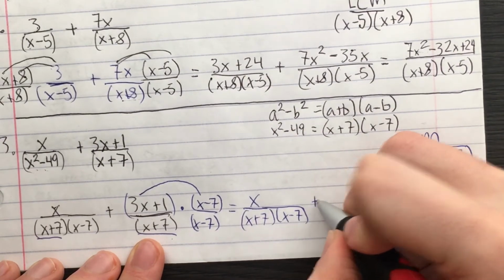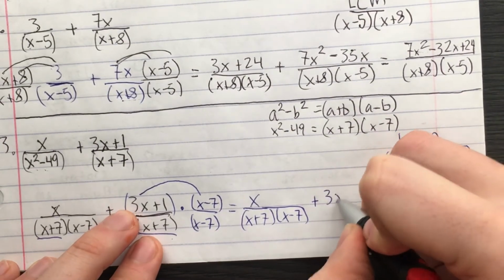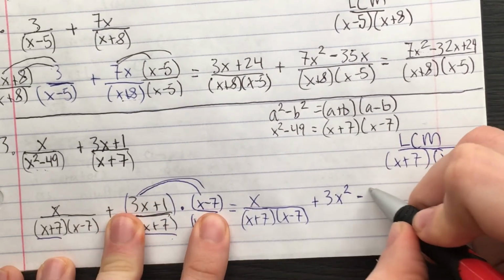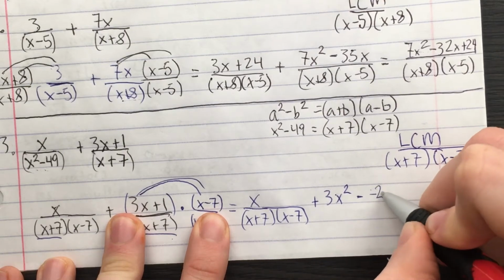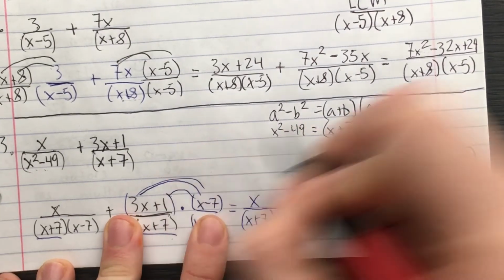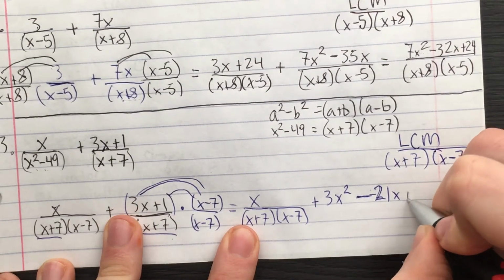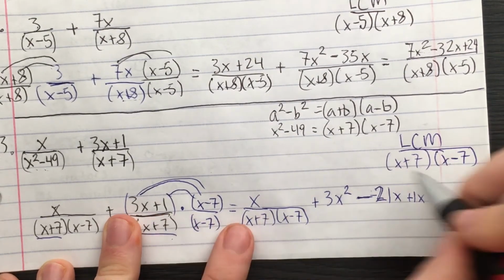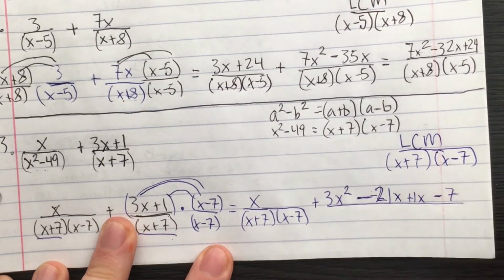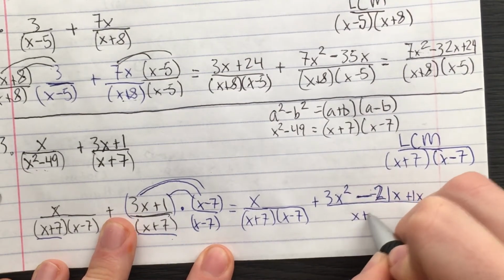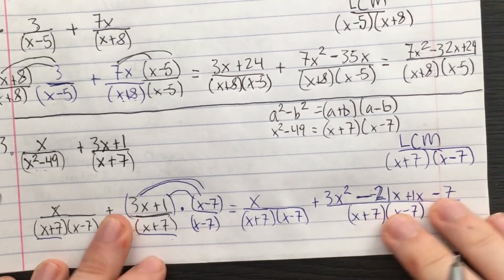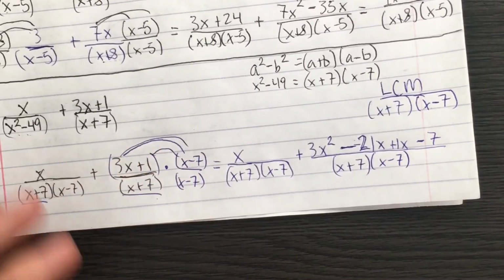And this is going to be plus, let's see, 3x times x will give me 3x squared. 3x times negative 7 will give me negative 21x. 1 times x will give me plus 1x. 1 times negative 7 will give me minus 7. And this is still over x plus 7, x minus 7. I'm a little tight on room here, but that is okay.